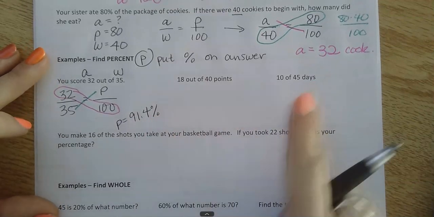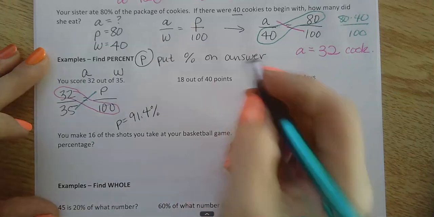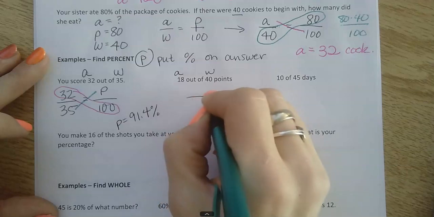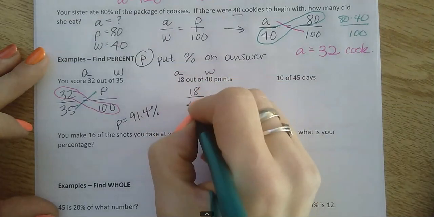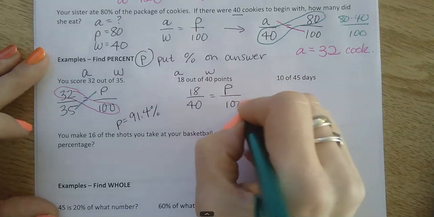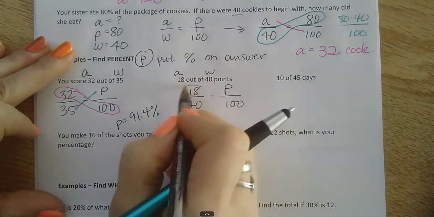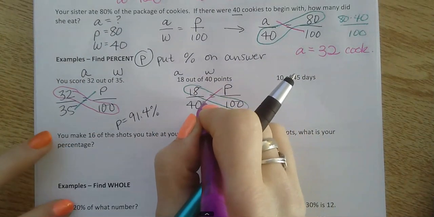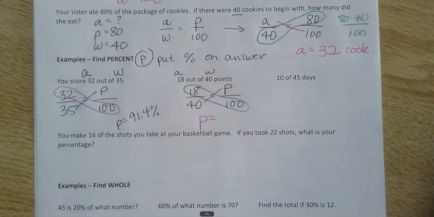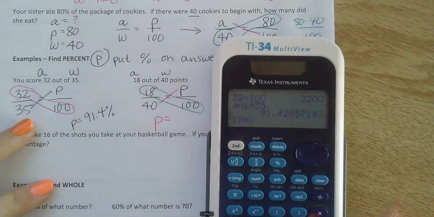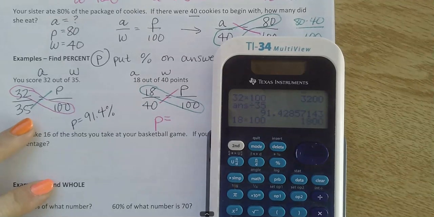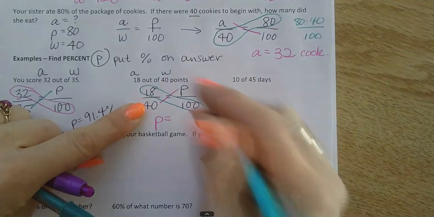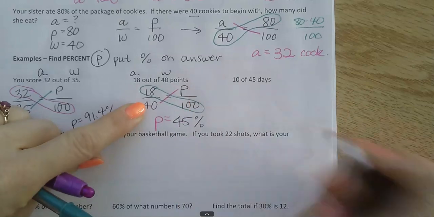All right, I'll do one more, and then you're going to pause and do the next two. 18 out of 40. Here's my part. Here's the whole. Set up my proportion. 18 out of 40 is what percent out of 100. All right, I know I'm going to be multiplying 18 times 100 and then divided by 40 here to get P by itself. So let's type that in. 18 times 100. Hit enter on your calculator, and then divided by 40. 45. And make sure it has a percent sign.